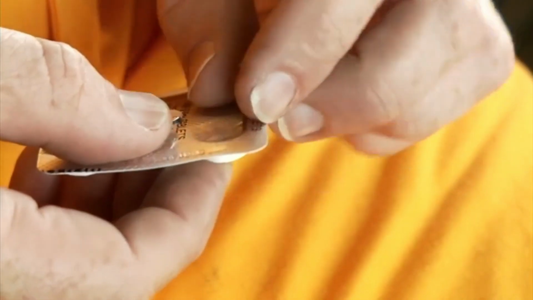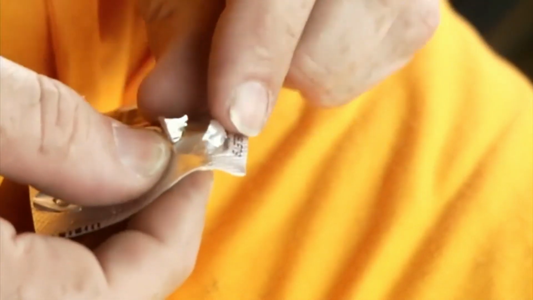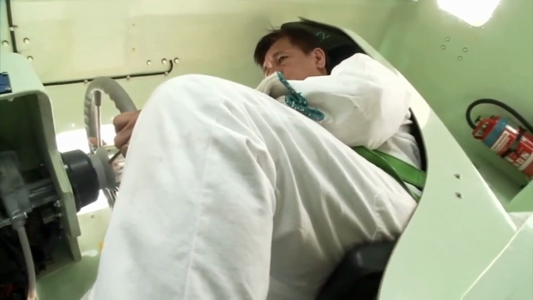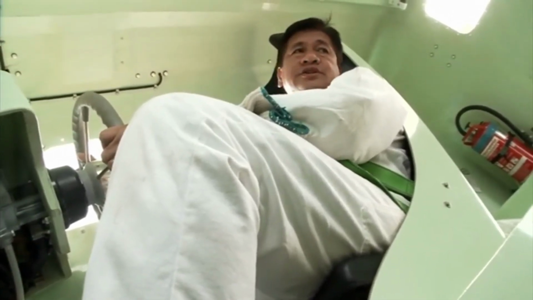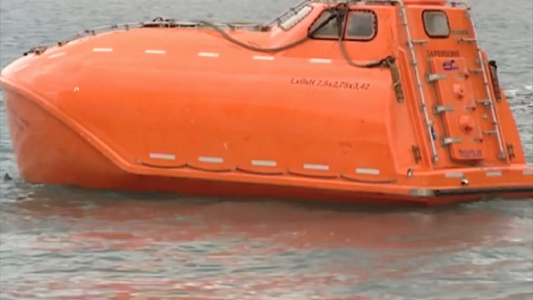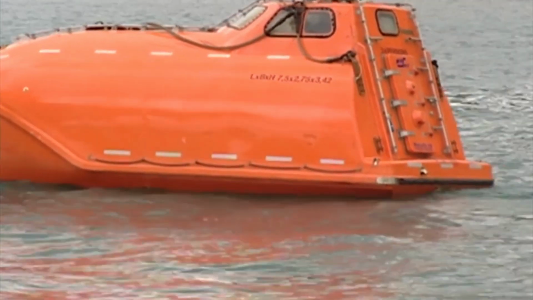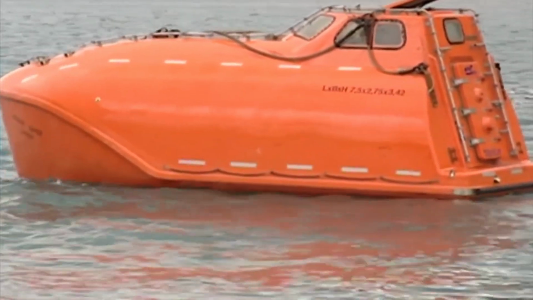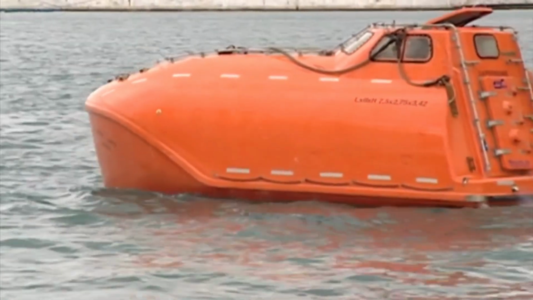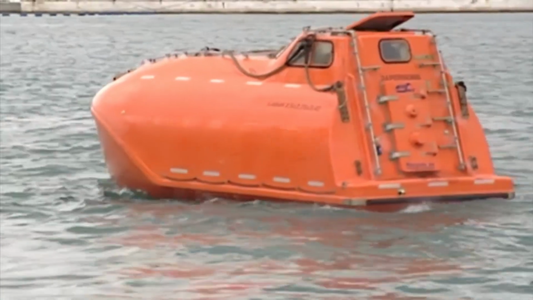By this time, evacuees should have been issued with anti-seasickness tablets, which they must take. Crew must stay strapped in their seats. Stay seated, gentlemen. Keep your seatbelt on. These boats are self-righting, but only if everyone is strapped in. The engines are designed so that they will still function, even if the lifeboat has rolled over.